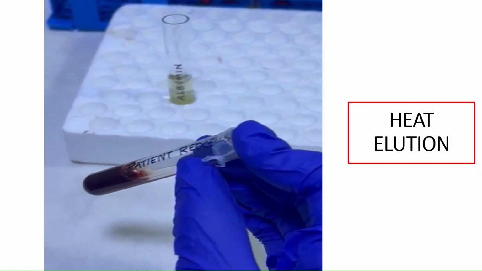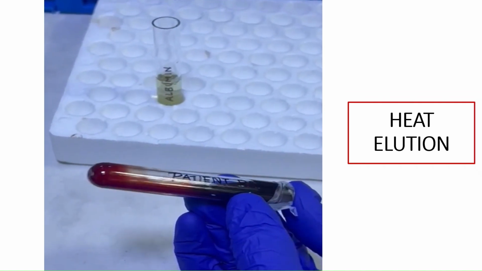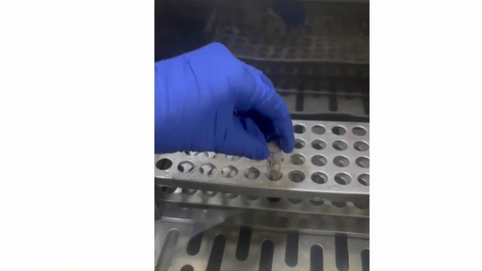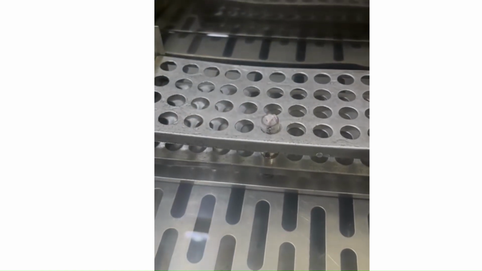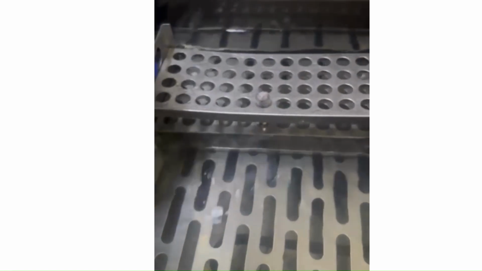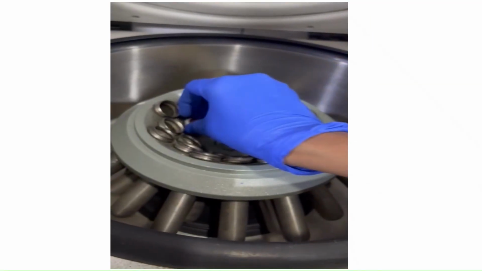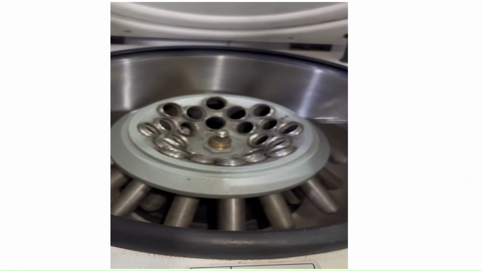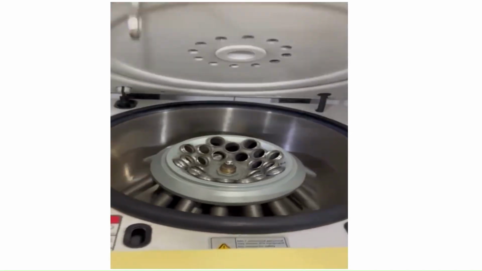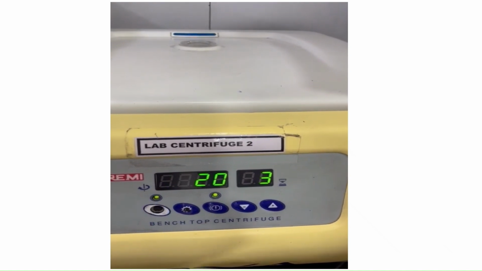Now cover the tube with parafilm and mix it gently. Keep the tube at 56 degrees Celsius in the water bath for 10 minutes. During this time, agitate the tube periodically. After 10 minutes of incubation at 56 degrees Celsius, centrifuge the tube at 900 to 1000 g for 2 to 3 minutes, properly balancing the centrifuge.